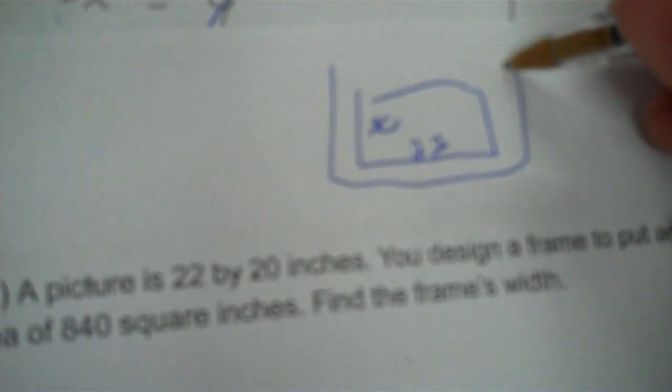Okay, next problem. A picture is 22 by 20 inches. You design a frame to put around the picture. This creates an area of 840 square inches. Find the frame's width. Now, this is a shape. So you want to draw the shape. It's 22 by 20. Now, what are you doing? You're putting a frame around the outside.